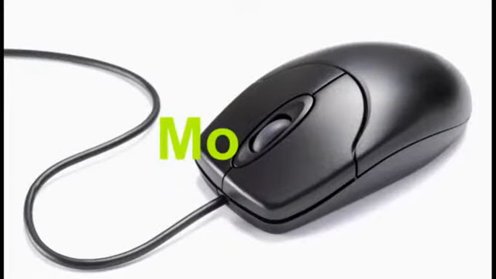Mouse. What is a computer mouse? It is a device used for computer input. It points and clicks on icons, menus, command buttons, or activates something in a computer. The GUI, or graphical user interface, of current applications and programs is user-friendly and is easier to navigate using a computer mouse.